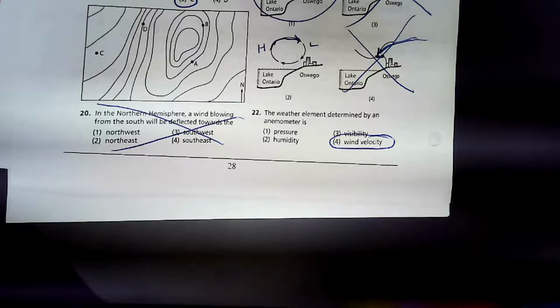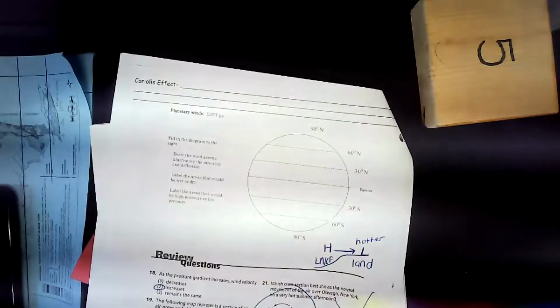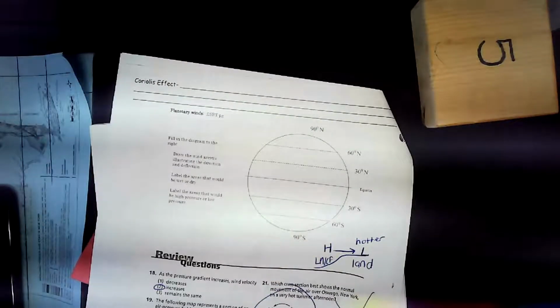All right, so I think I gave you almost every test question there is. Oh, I talked about how you got to know the high, go clockwise and in or out of a high. Out, winds blow out of a high pressure. All right, I really think I just gave you all the answers to the quiz tomorrow. Hopefully you're paying attention. All right, so in the meantime, I realized we stopped here at Coriolis effect on the top of page 28.